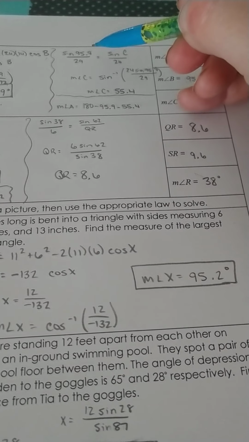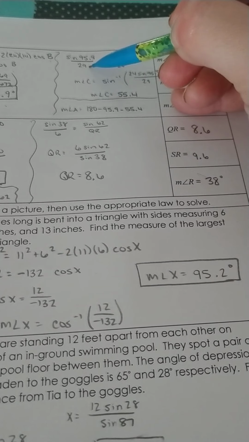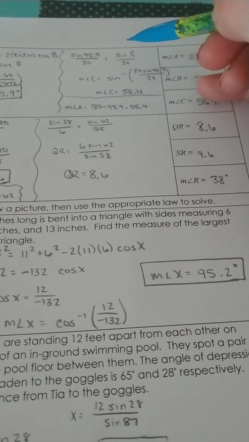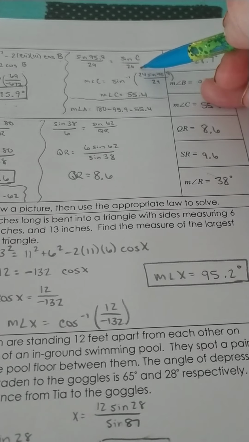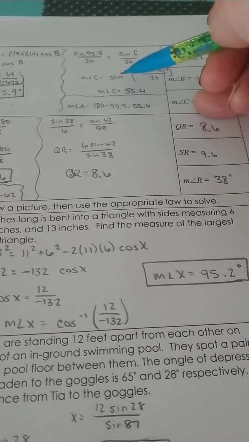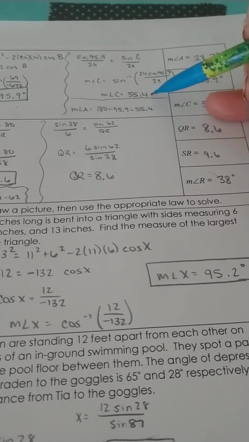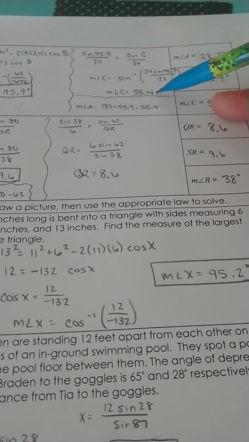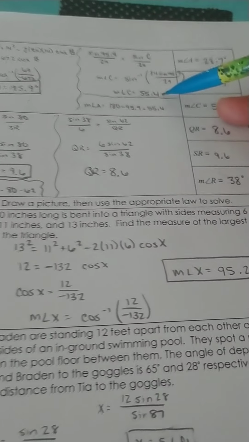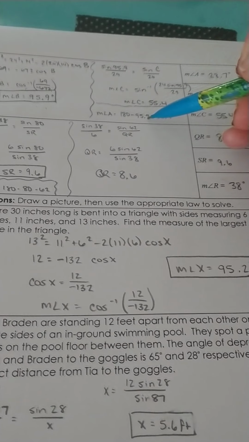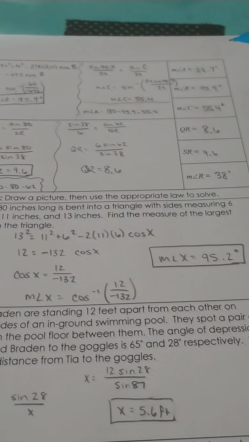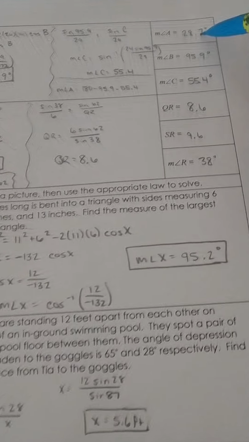I set up sine of 95.9 over 29 equals sine of C over 24. I cross multiplied. I used my inverse trig function to get that the measure of angle C was 55.4. And then from there, I can use my knowledge that a triangle is 180 degrees and take 180 minus 95.9 minus 55.4 to get this 28.7 degrees up here in the corner.